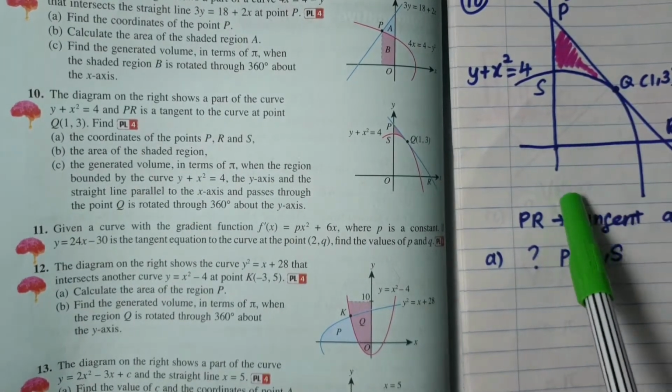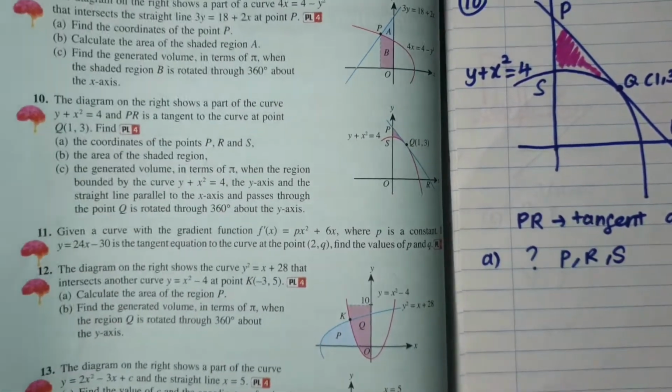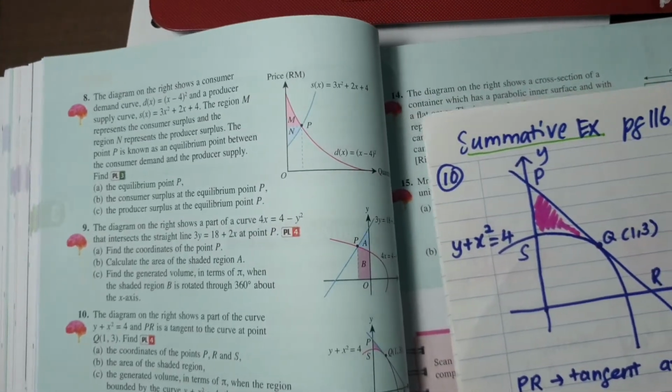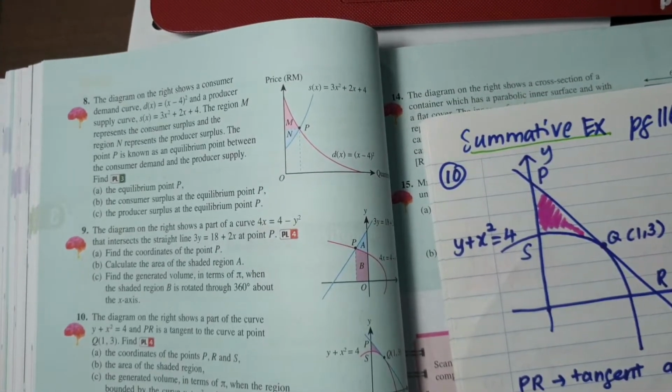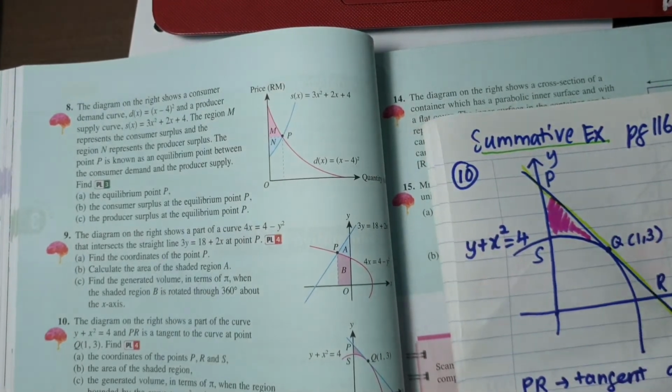So the first keyword here is, you see the words PR is a tangent to the curve. Once PR is a tangent, this line is a tangent to the curve.